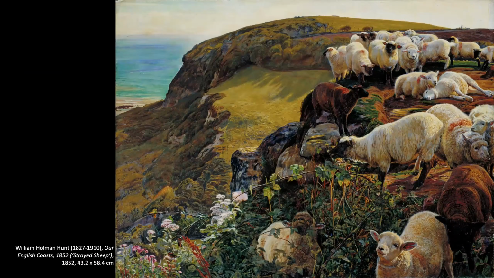And to complete the trio, Holman Hunt painted this painting between, let's see, I think it was August and December of 1852. And you can see it's got two titles, Our English Coasts 1852 and Strayed Sheep. You might wonder why. Well, there's two interpretations of this painting, and also there's a third way of looking at it.